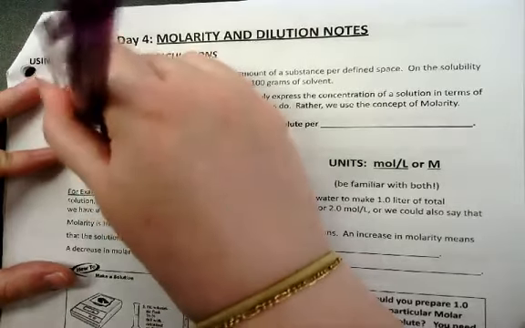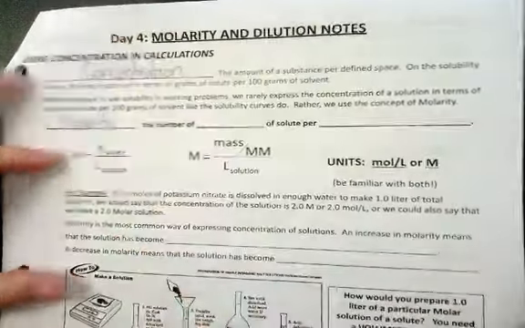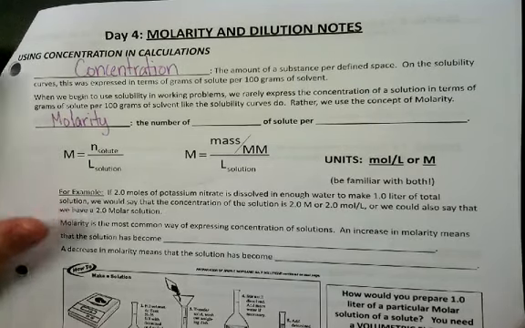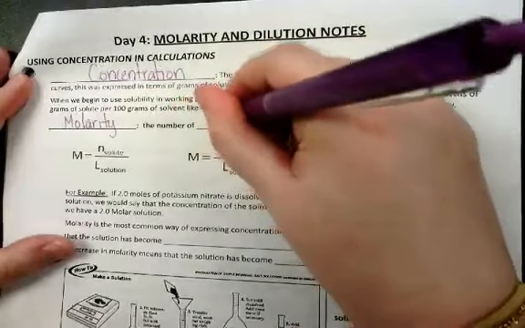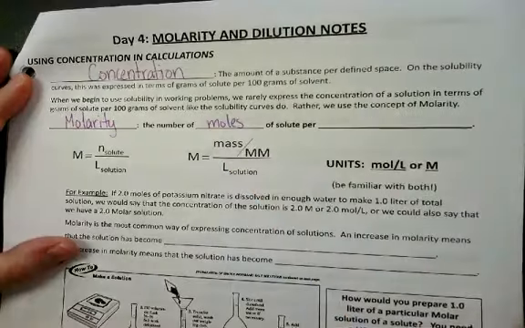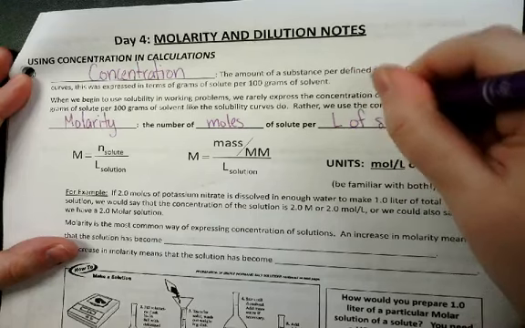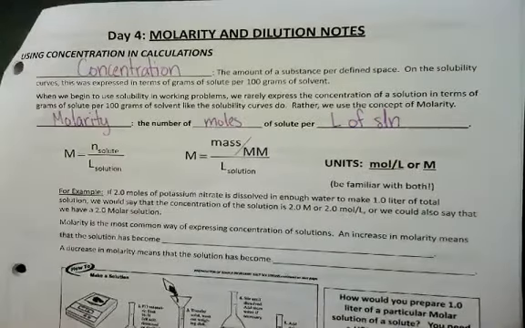So molarity is a unit that we use to refer to the concentration of a substance. And molarity is the number of moles of solute per liters of solution. SLN is solution.